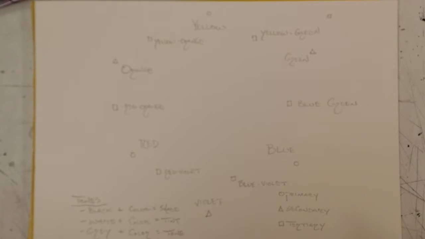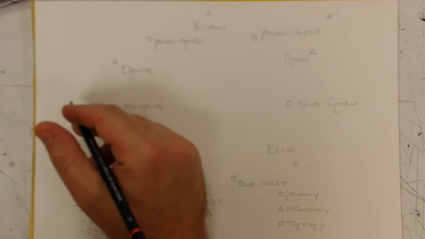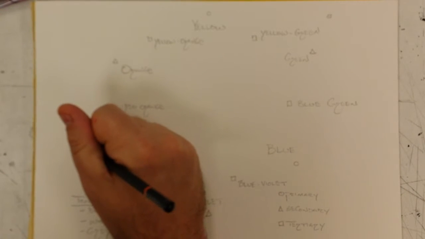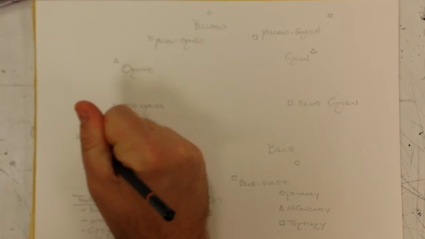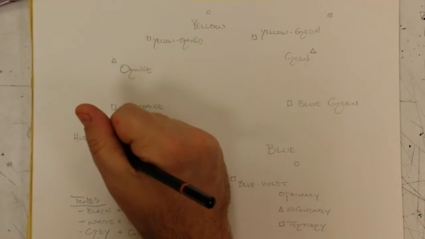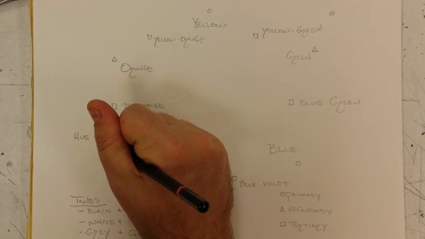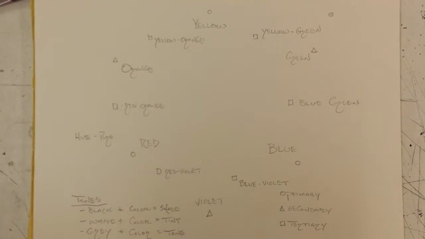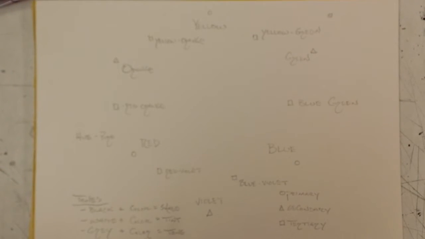A pure color. Color in its purest form, undiluted. Hue. It's not a friend of your dad's. Hue is a pure color. Not tinted, not shaded, not toned. It is the color in its purest form.